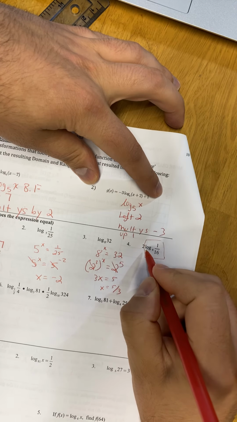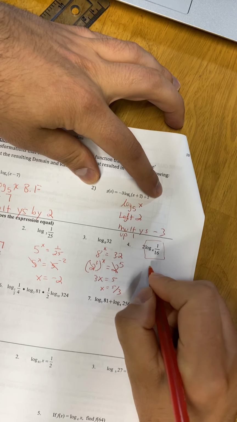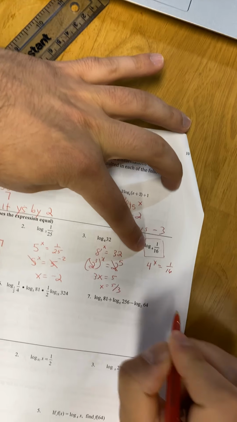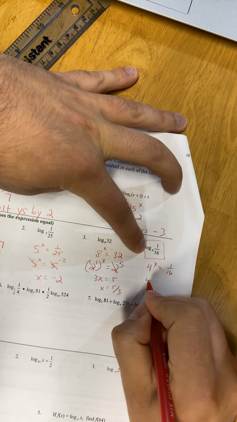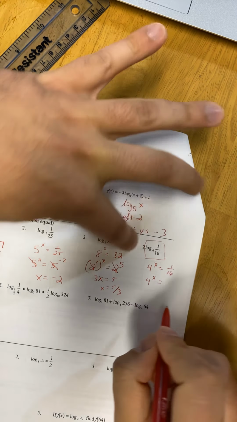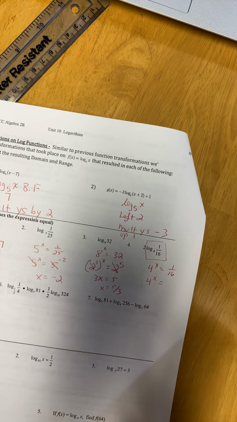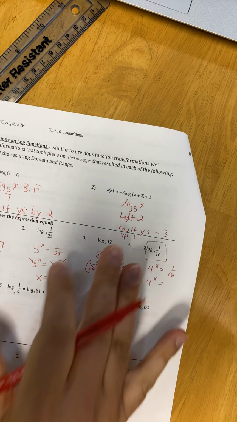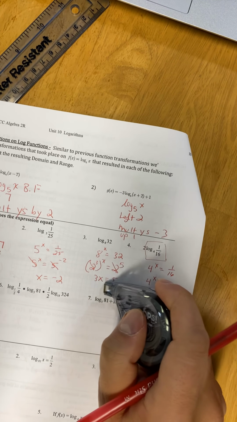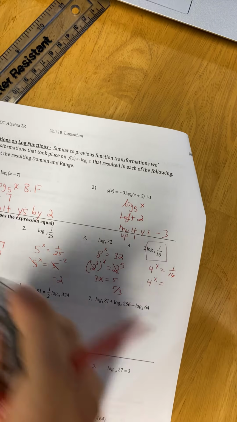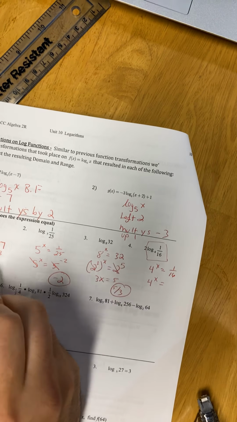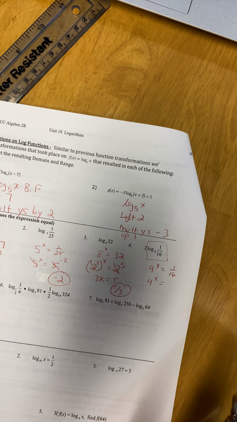Let me evaluate that, and then I'll times the answer by 2. 4 to the what is 1/16? So that's 4 to the x is, well, you really don't write x equals here because it's not an equation. So you could do it this way, but at the end, your answer is just your answer because it's just an expression, not an equation.